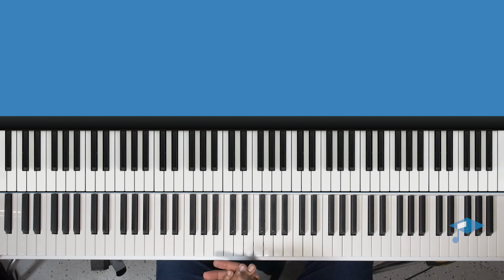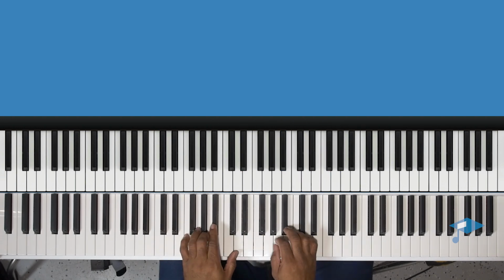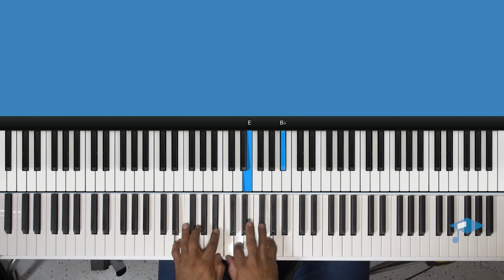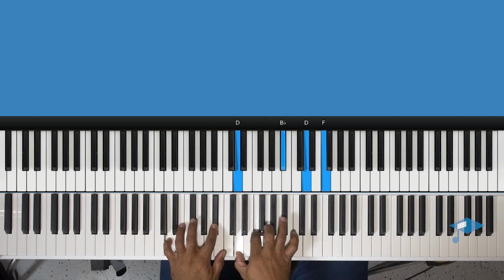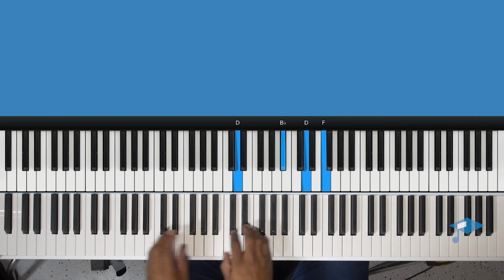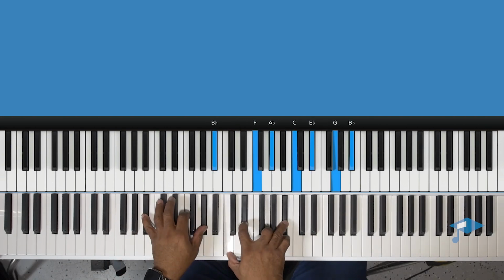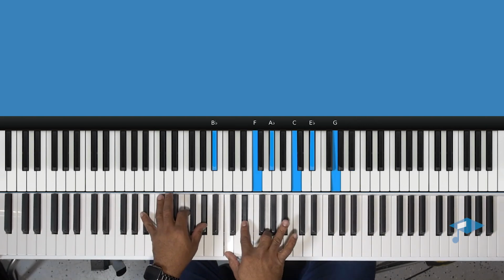Another way to do that is using that same type of chord progression like the song "Oh Give Thanks," Judith Christie McAllister, right? So when they change it here, right? So I'll back up, and now look at this chord here. We have the B flat, F, A flat, C, E flat, G, B flat.